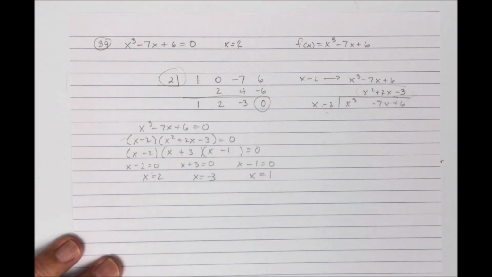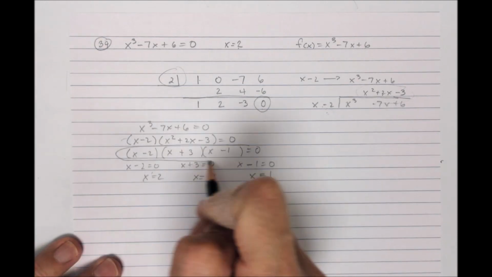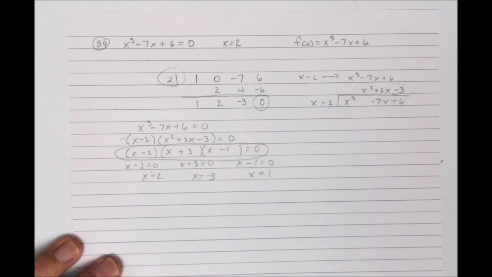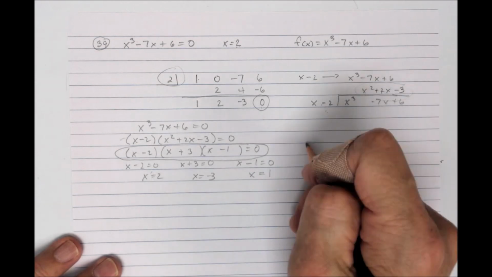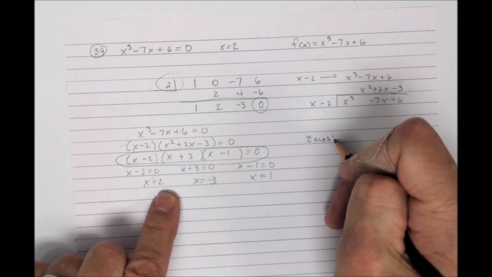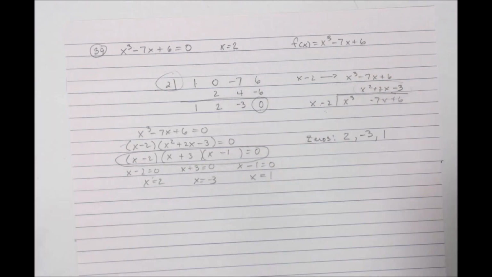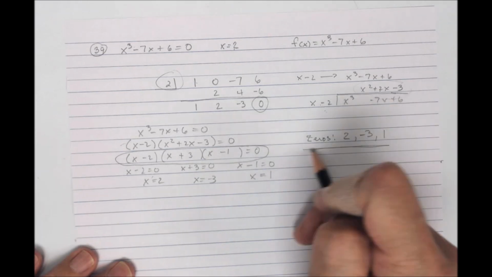So the question says, use the result to factor the polynomial completely. So that's this right here. Okay, I factored it completely. And then it says list the zeros. The zeros are 2, negative 3, and 1. And you can put them in order from least to greatest if you want to. But that's the zeros right there.